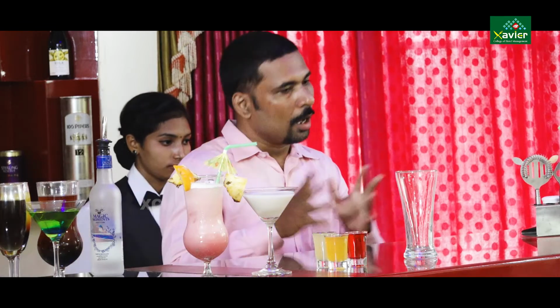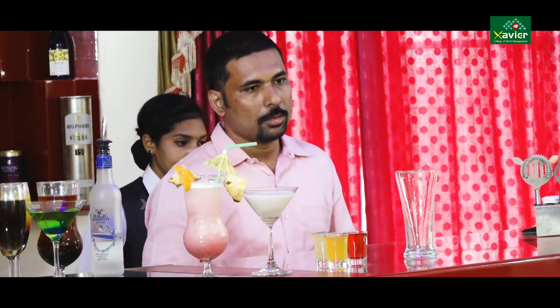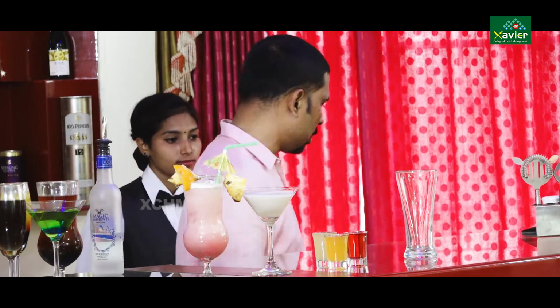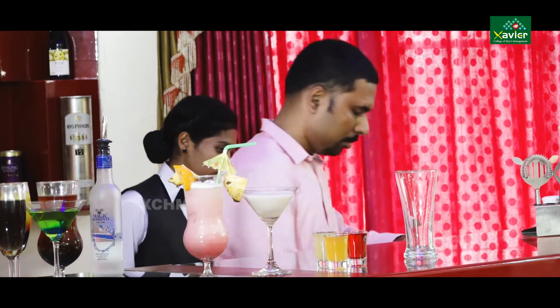That doesn't mean you cannot use dark rum. You can also use dark rum, but white rum is more used. That doesn't mean dark rum is never used. So we are here using dark rum instead of white rum.